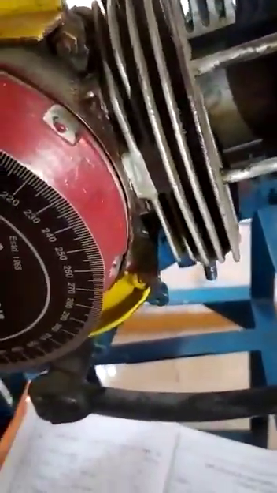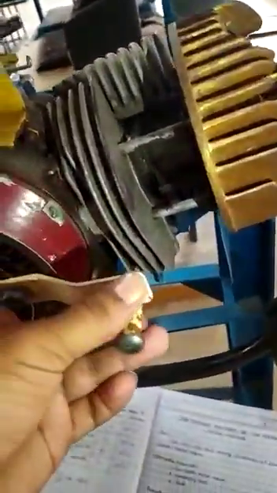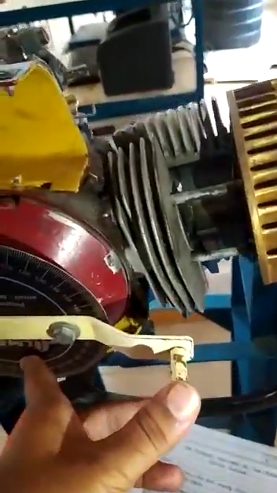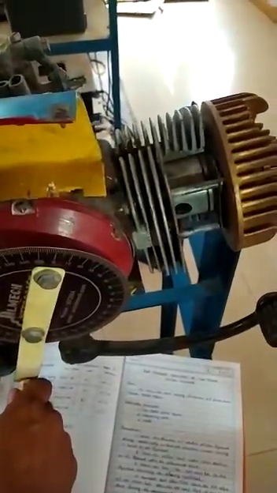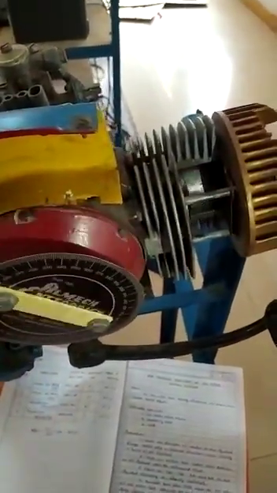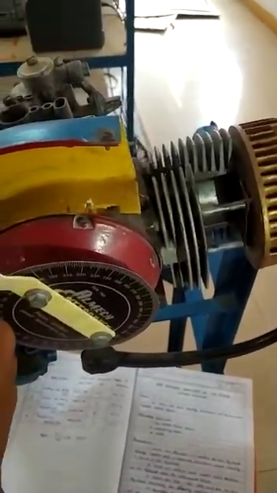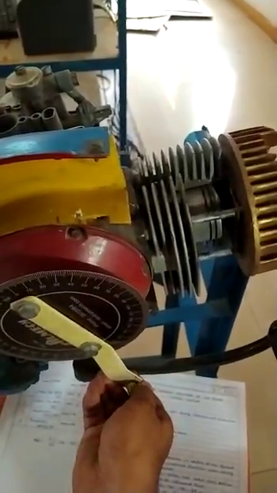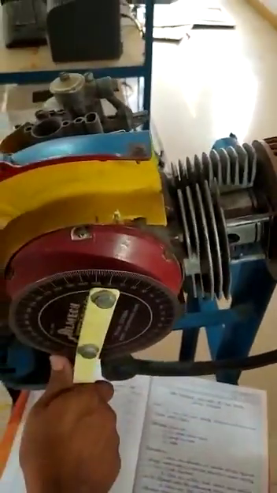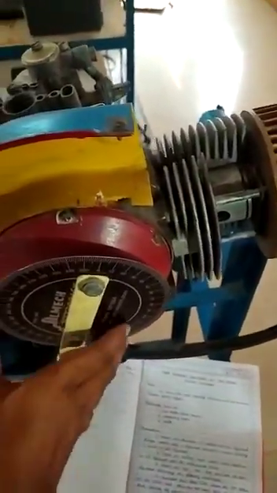Here the crank revolution is a single revolution. In the first half, suction and compression are done. In the second half, power and exhaust are done. The piston moves from top dead center to bottom dead center, and the suction and compression process is done. Then from bottom dead center to top dead center, compression and exhaust process is done. Okay, so we have to mark a reference here.